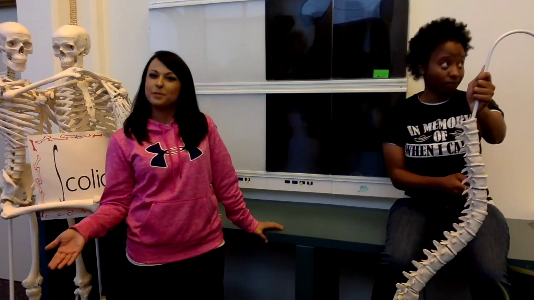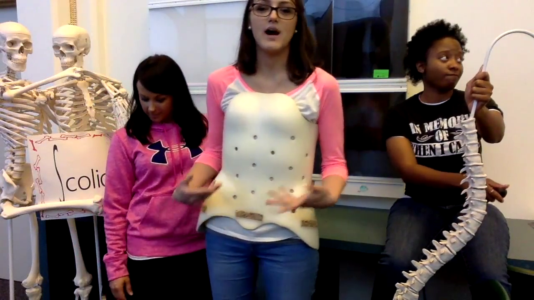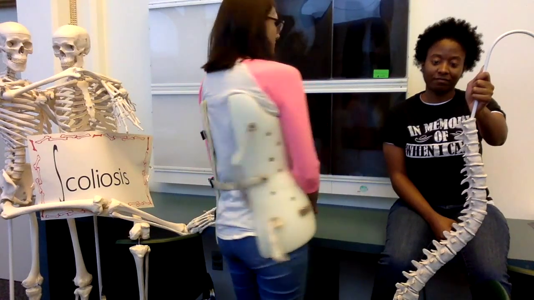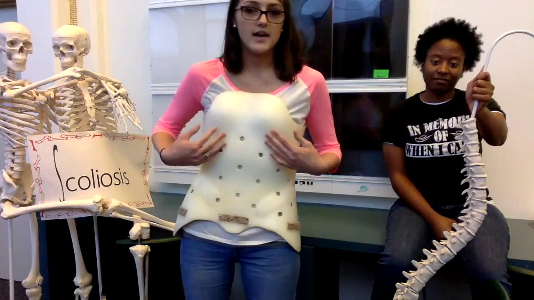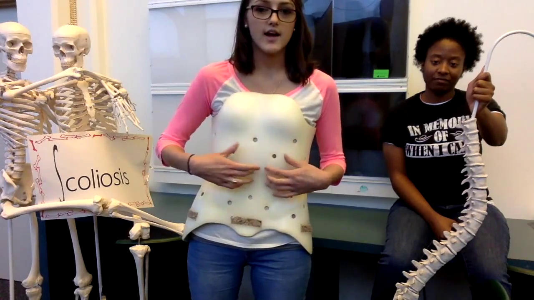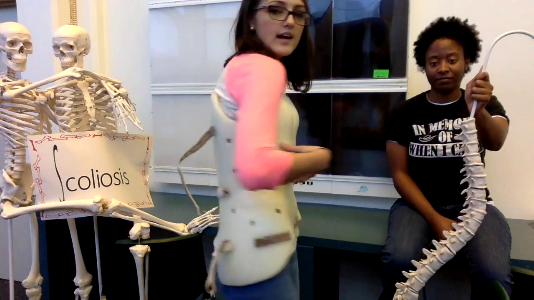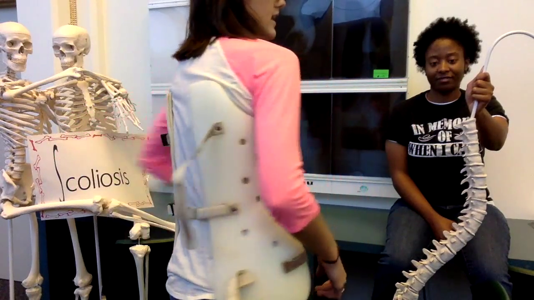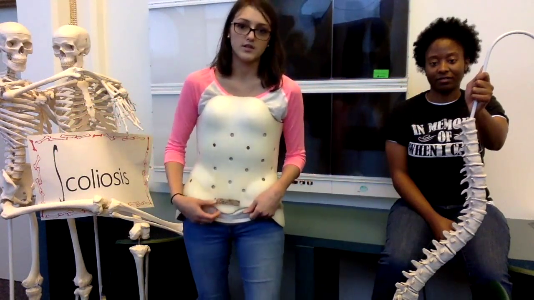And we have an example of a brace. This is actually my brace from when I had scoliosis at about 13 years old or so. I had to wear it 2 years in junior high. And it's made out of plastic and it has air holes in it. And in the back, it's strapped with Velcro and buckles. And it is not the most comfortable thing to wear at all.